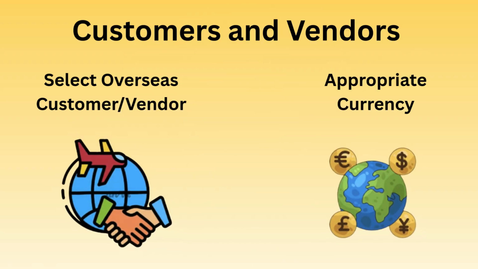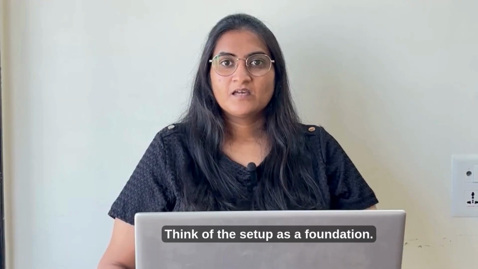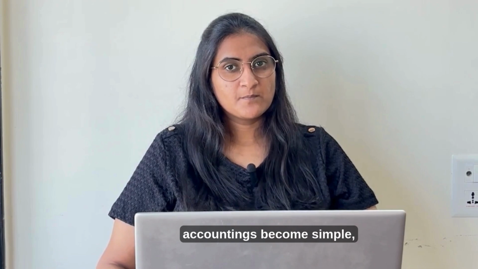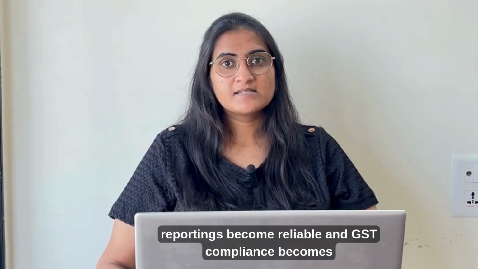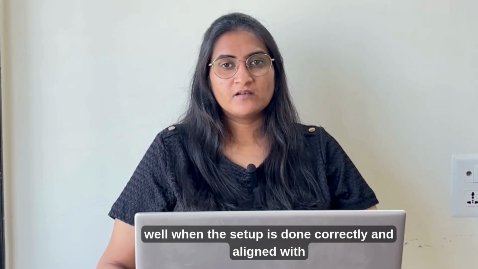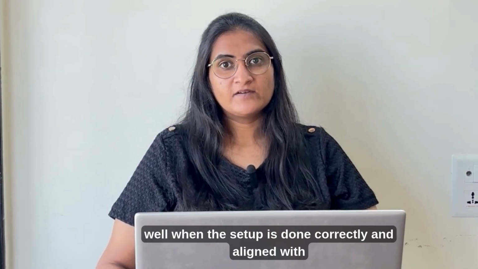For an overseas supplier, mark as overseas vendor so proper GST treatment is given, and select the appropriate currency. In a similar way, for export customers, proper foreign currency is to be selected and overseas customer has to be selected. Correct master setup avoids repetitive correction later. Think of the setup as a foundation. When the foundation is correct, accounting becomes simple, reporting becomes reliable, and GST compliance becomes easier. Zoho Books supports import and export accounting very well when the setup is done correctly and aligned with the actual transaction flow.